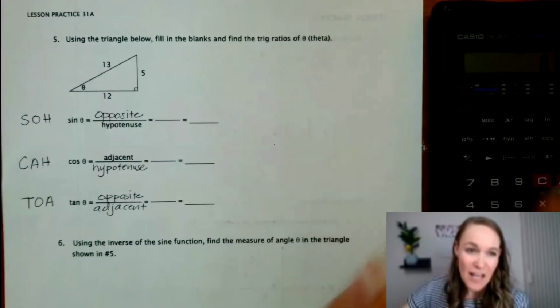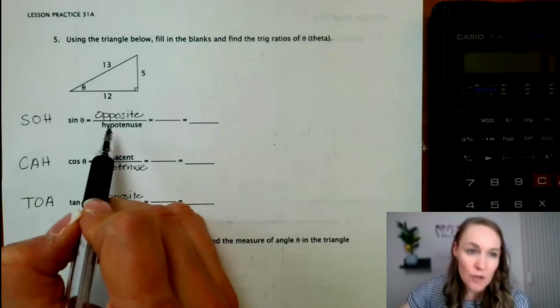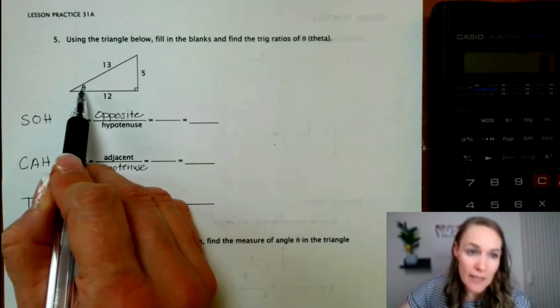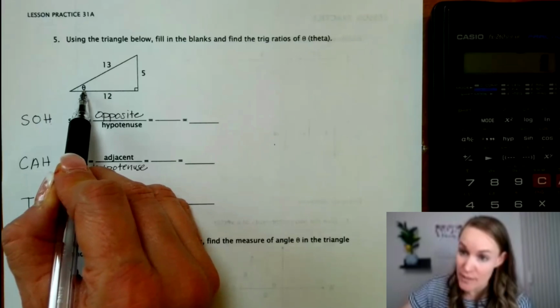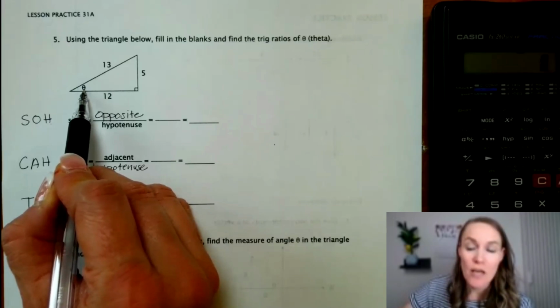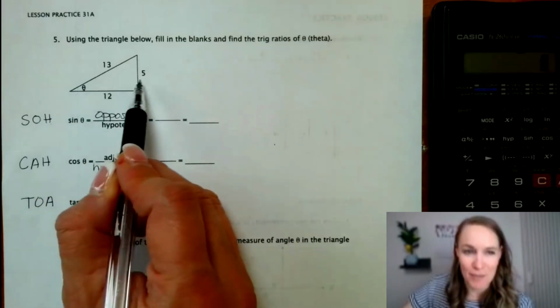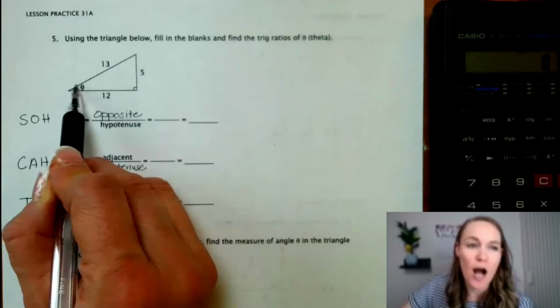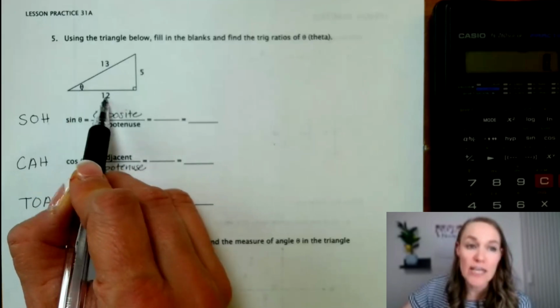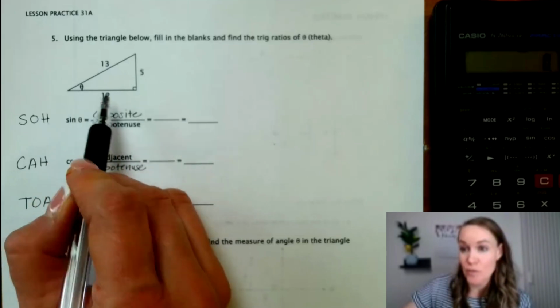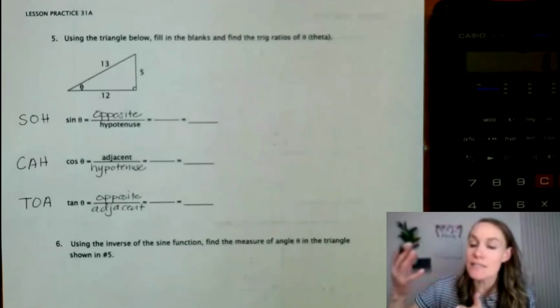Okay. So the opposite over hypotenuse. I look at theta for the relationship, and that's going to tell me what is the adjacent and what is the opposite. So you pretty much know what opposite means, right? It's mirroring or opposite theta. And the length that's adjacent, adjacent means next to. Hand me that folder.